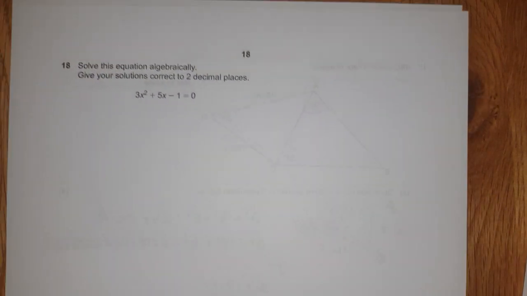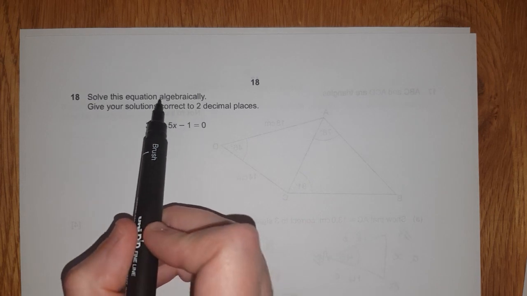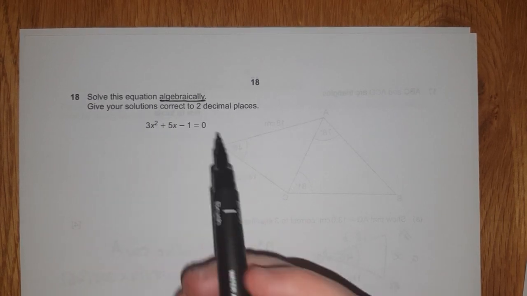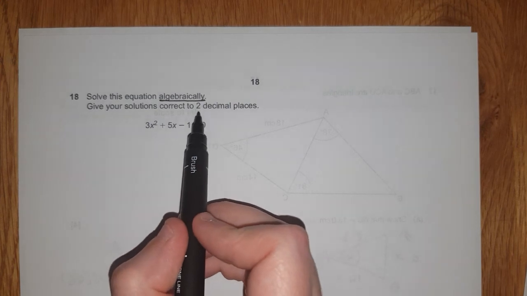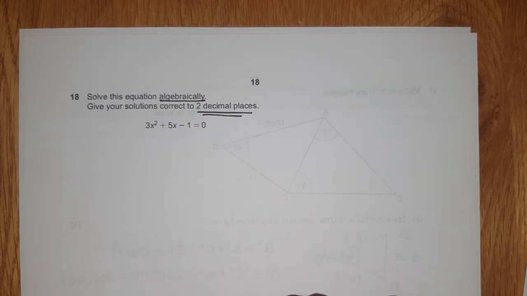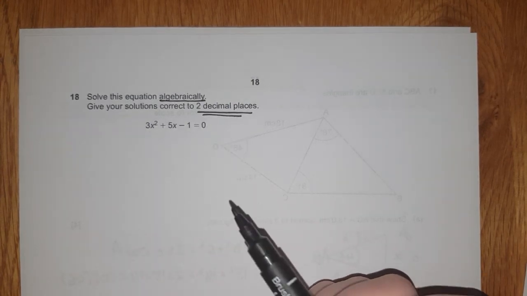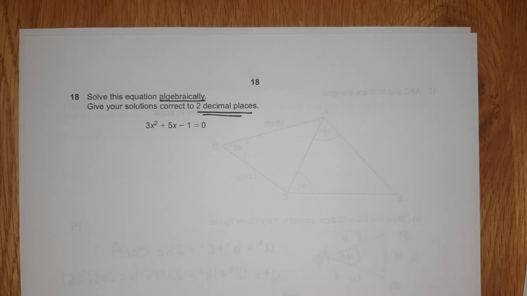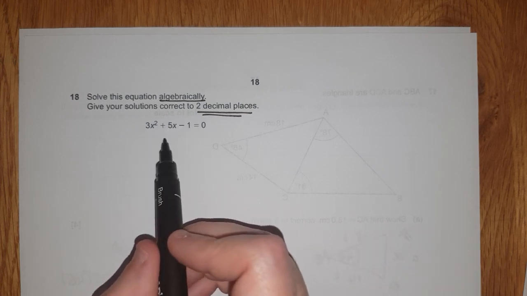Okay, and then last question on this paper. Solve this question algebraically. Don't get tricked up by the word algebraically. You've got a quadratic equation where it's asking for answers to things like 2 decimal places, so many significant figures. It means it's a question where it will not give you nice numbers, so it's not going to factorise, which means you're going to use your quadratic formula.